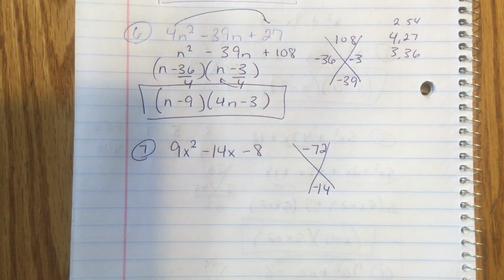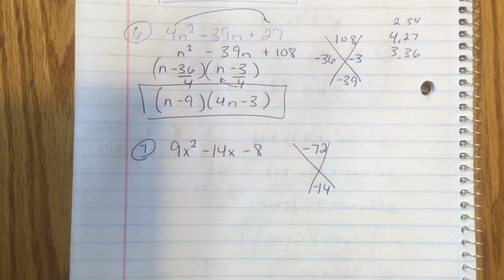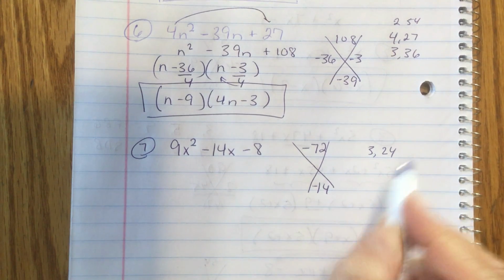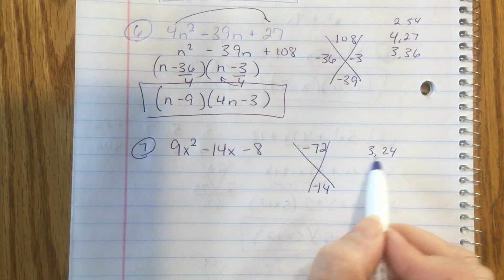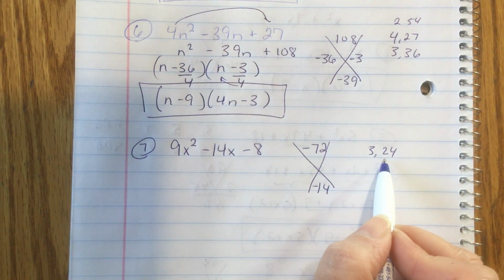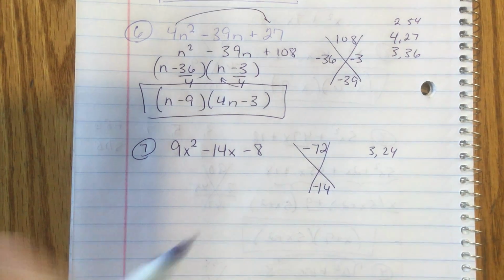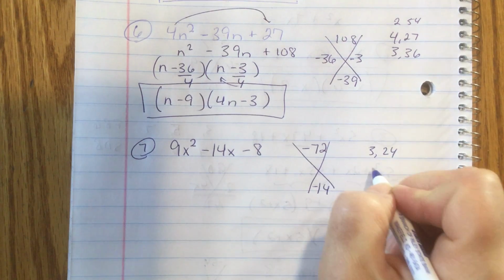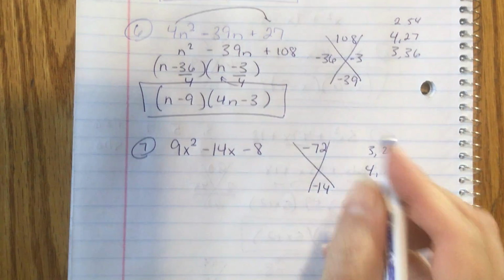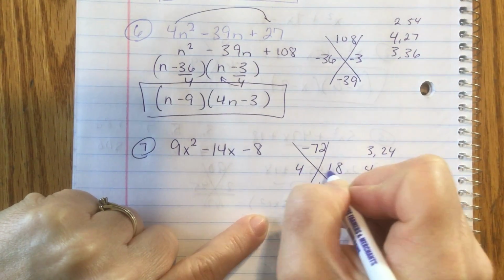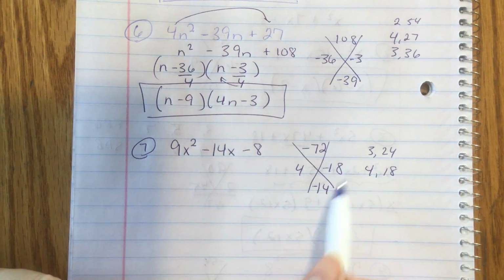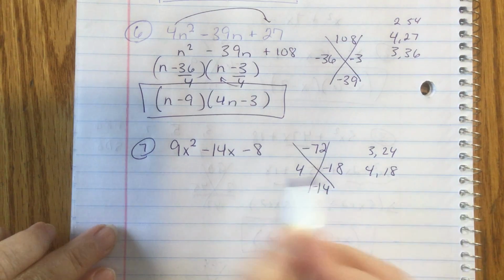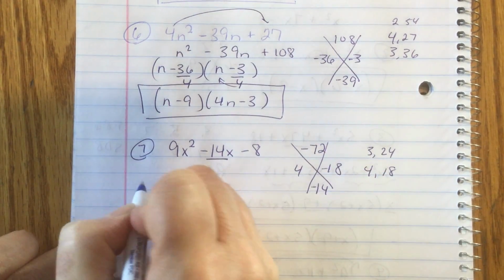So I'm going to do 72 divided by 3 is 24. So 3 times 24. And so those subtract to 21, so I need them closer together. So I'm going to try 72 divided by 4, and I get 18, and there's what I need, because 4 and 18 would subtract to 14, or 4 and a negative 18 would add to a negative 14. So I'm going to replace this with those two things.